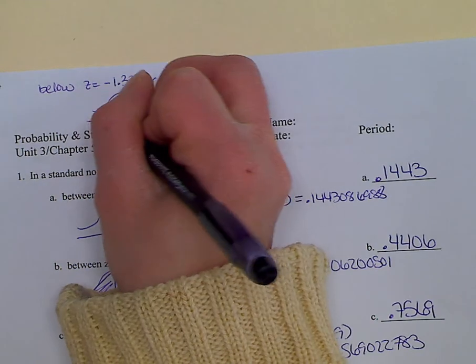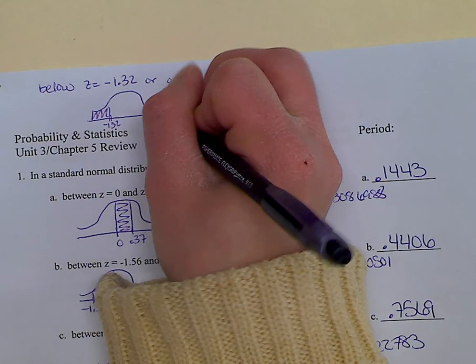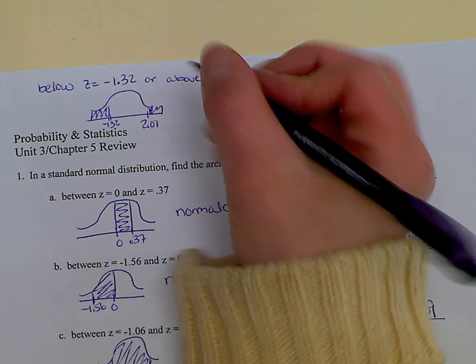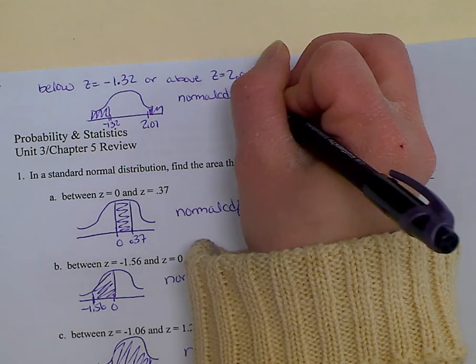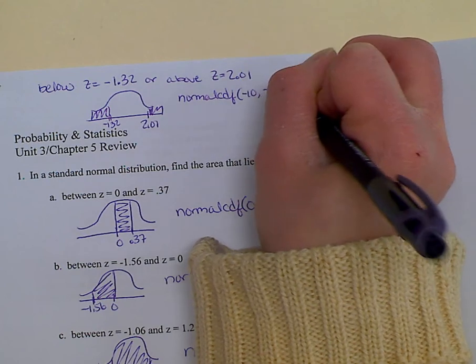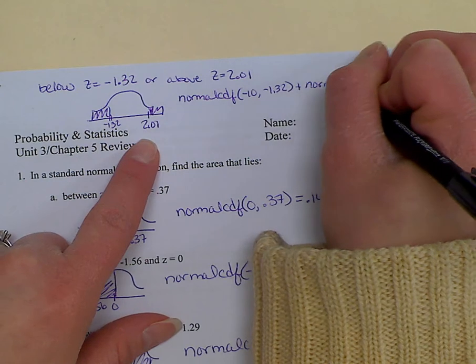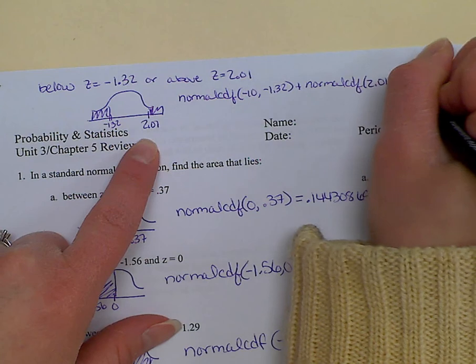So if it's something like this, we're shading to the left and we're shading to the right. Okay, we have two different setups here. We could do normal CDF, -10 to -1.32, and then plus normal CDF 2.01 to 10.